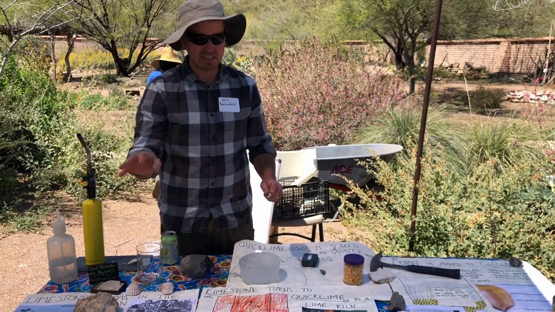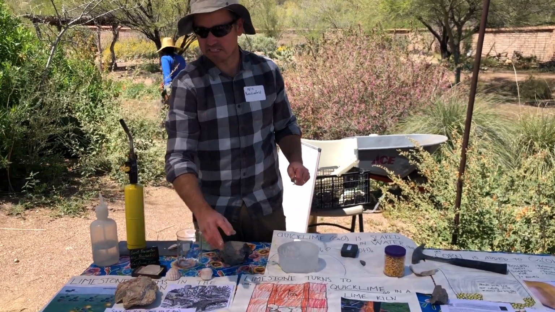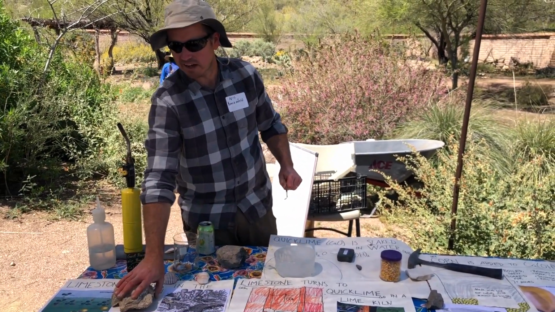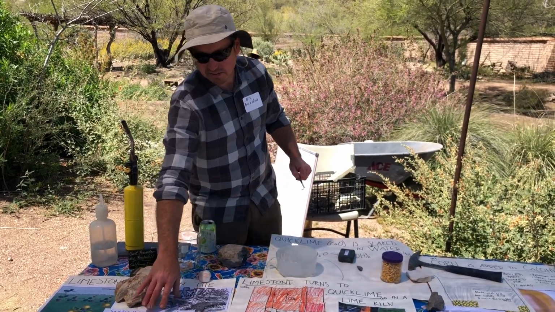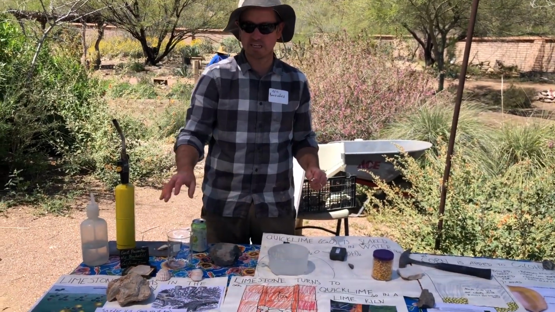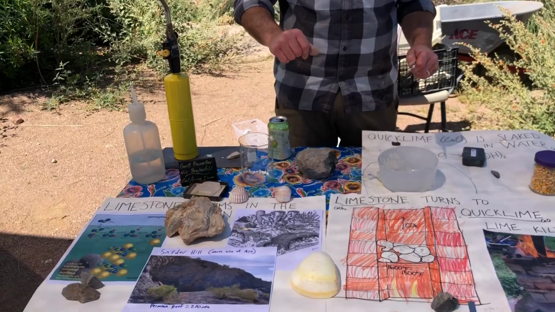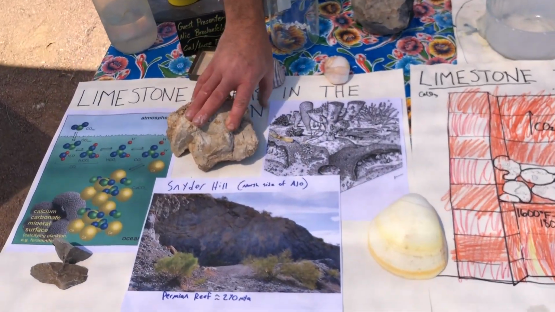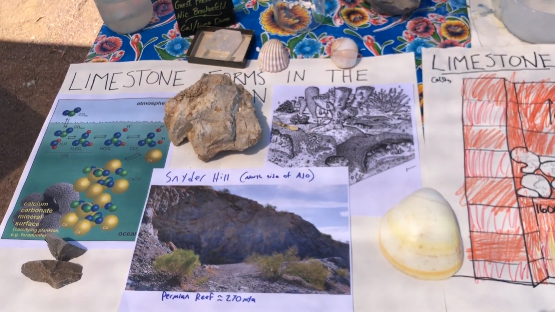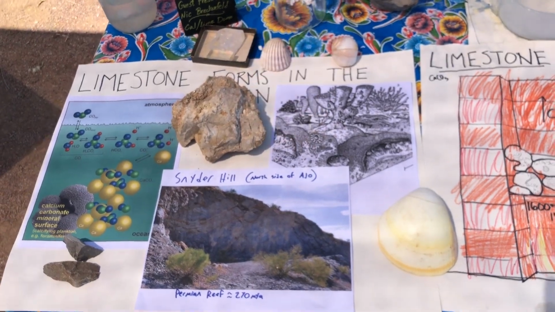The whole story of a corn tortilla starts inside of the ocean. So, collected from a Permian reef along Ajo Way. This is Snyder Hill. Snyder Hill is a 270 million year old deposit of limestone. Limestone is calcium carbonate. Calcium carbonate can be converted to calcium oxide by burning it.